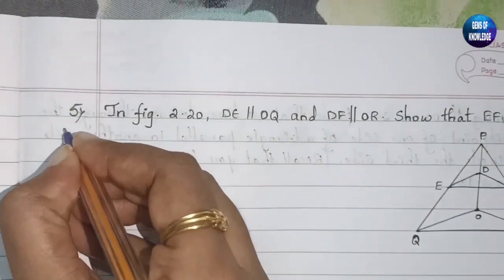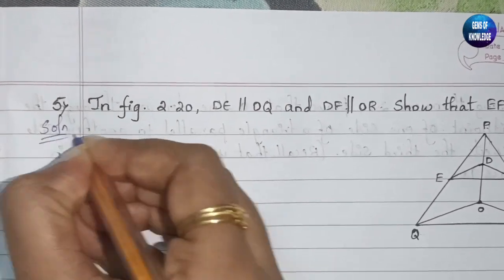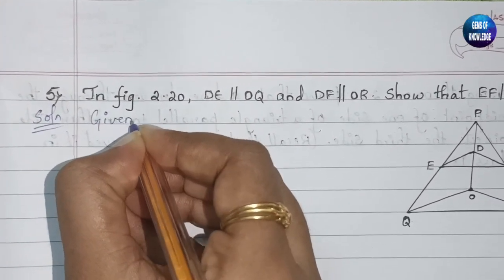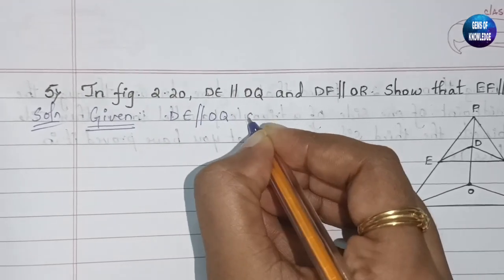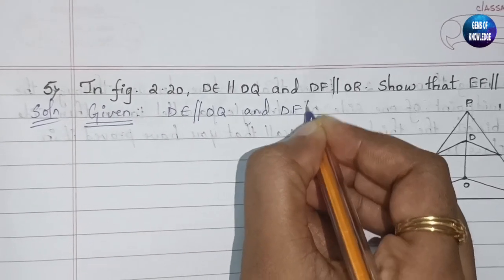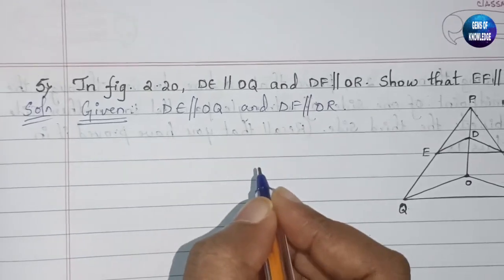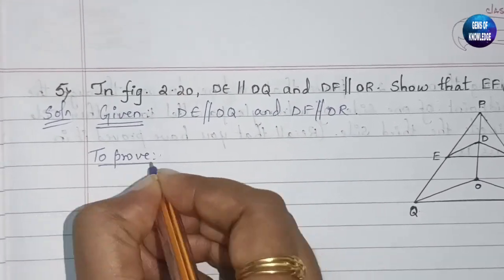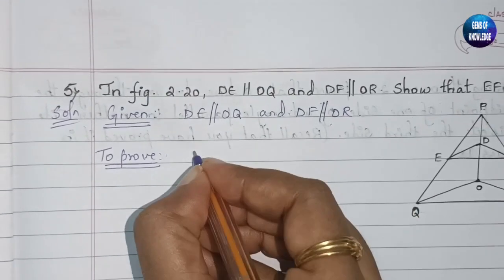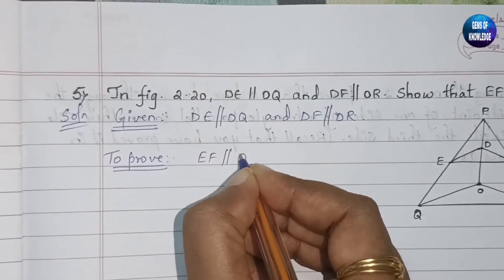So first let us write the solution. Given: what all things are given here? DE is parallel to OQ and DF is parallel to OR. This is what they have given. To prove: what we need to prove here is that EF is parallel to QR.